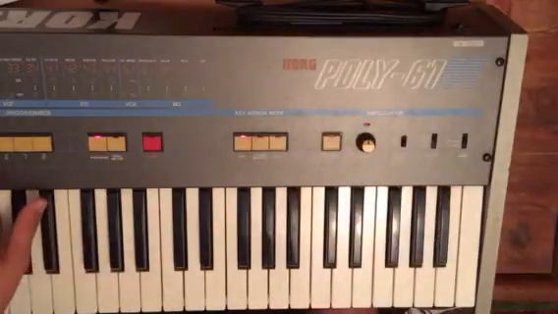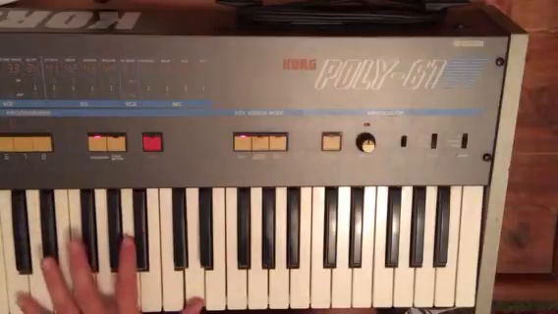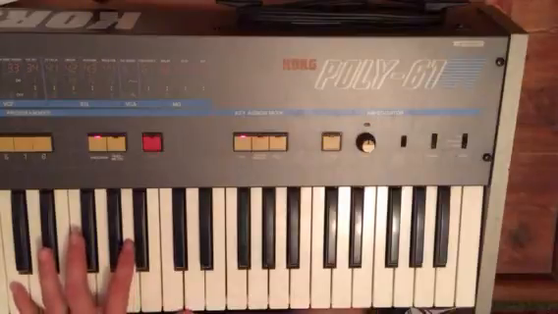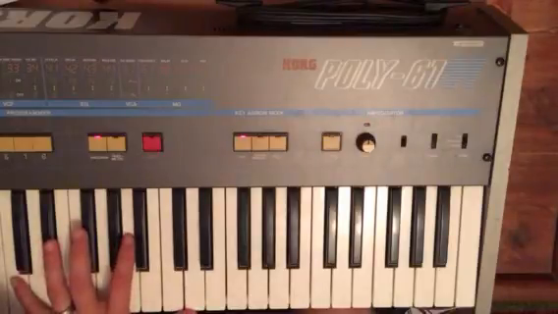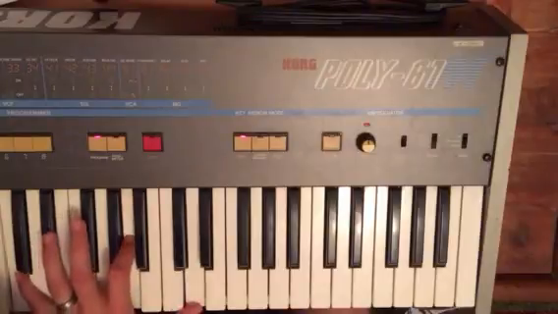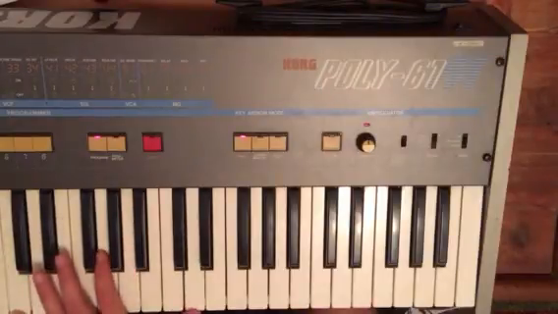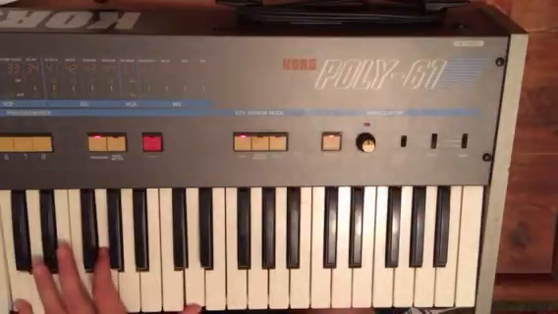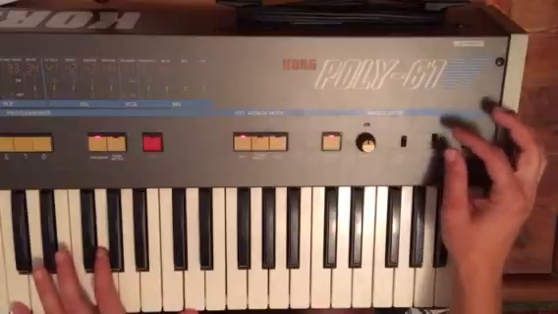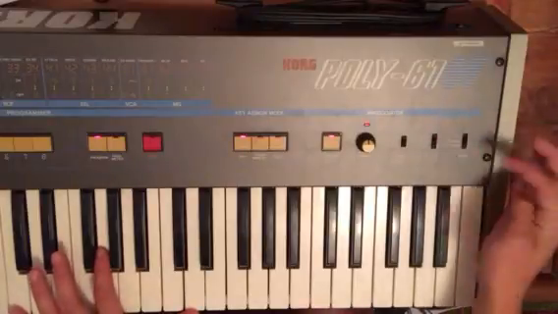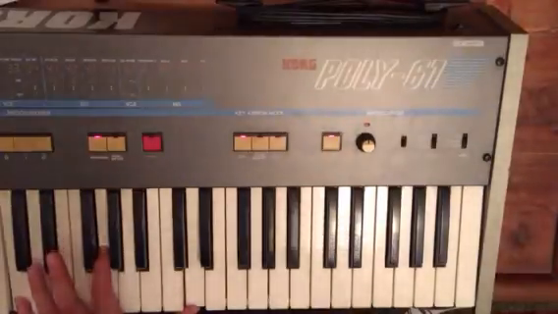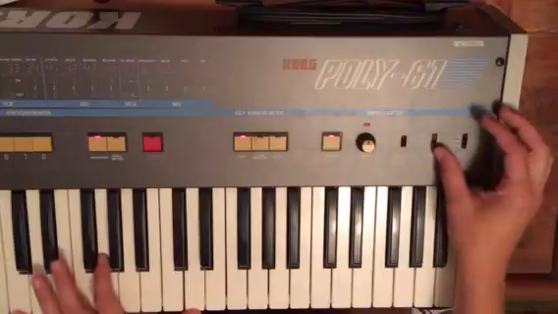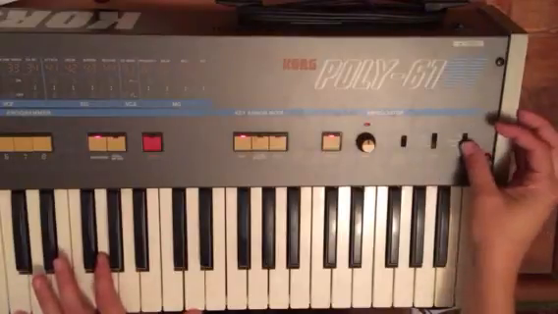So I'm going to change to another program. Let's see what this one sounds like. And you can on the fly change the octave. Yeah, let's pick that for right now. All right, I'm going to press the arpeggiator, turn it on. And you can make it go up the full keyboard, or just 2 octaves by switching this to 2 octave. Just 1 octave. Let's put it back to full.